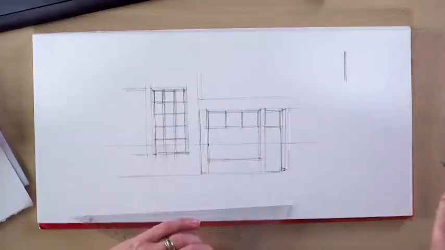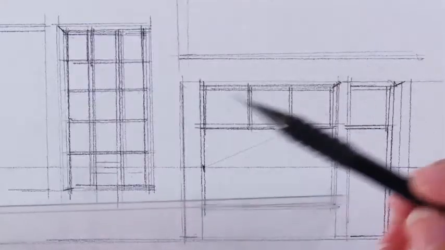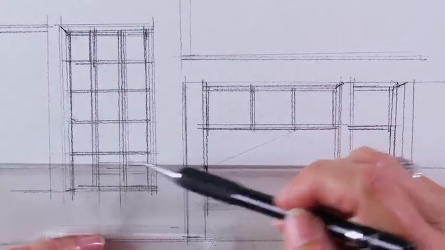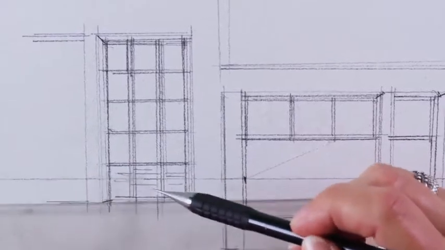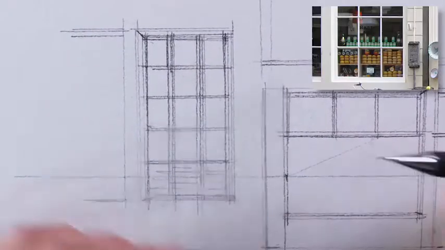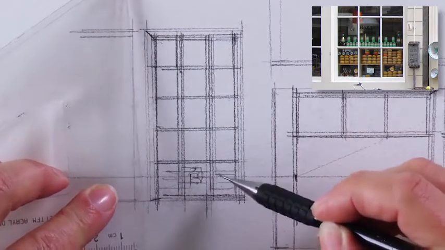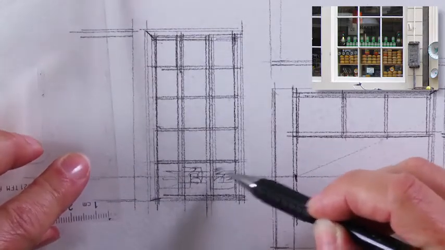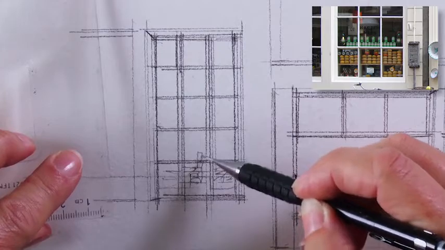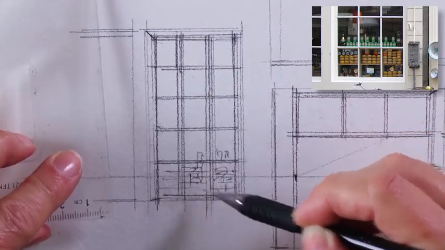All right. So one way to show that the windows are actually made of glass is to show some transparency in these windows. So let's add a little bit of information. Over here we see shelves with cheese on them. And I can just show shapes. It doesn't have to be anything in particular, just to show that something's back there.